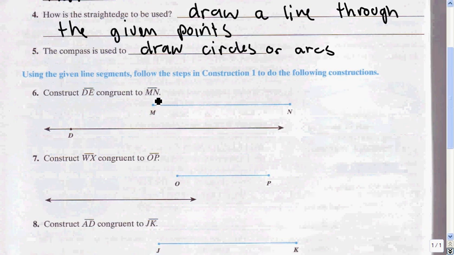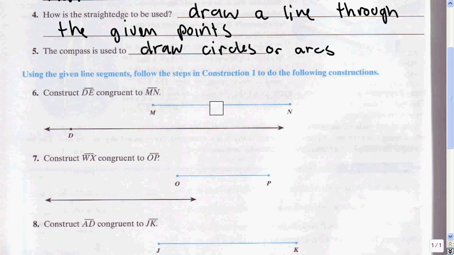Okay, now here what they want you to do is copy this line on this ray or on this line. The way you do that is you start off, grab your compass, get it ready, and you're going to put the needle of your compass on M. And you're going to open up your compass until you get to N. Once you open up your compass until you get to N, the pencil part should be here, and the needle part should be here. You're going to draw an arc.